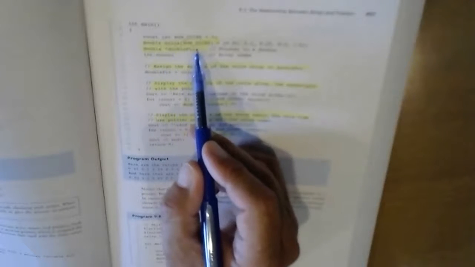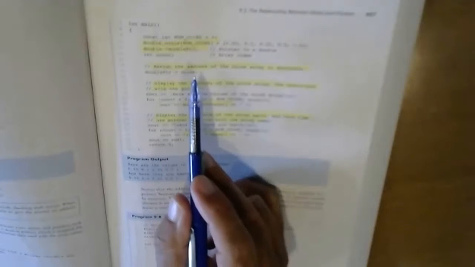The next row is a pointer to a double. We say asterisk double pointer. In line 15, double pointer equals coins, because remember, double pointer is a pointer to a double. Coins is the pointer to the beginning of the array, the memory location where it starts, and it stores doubles inside of it. So these two can work as the same thing.